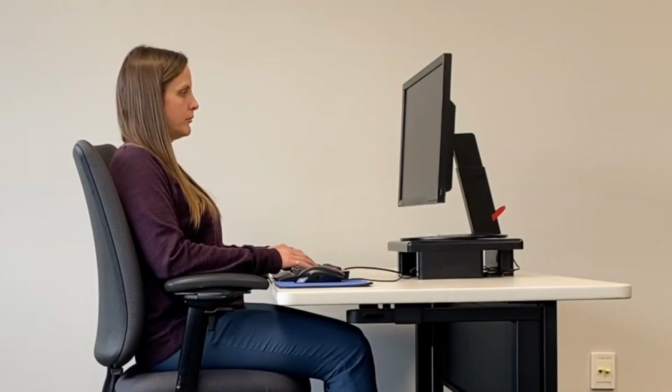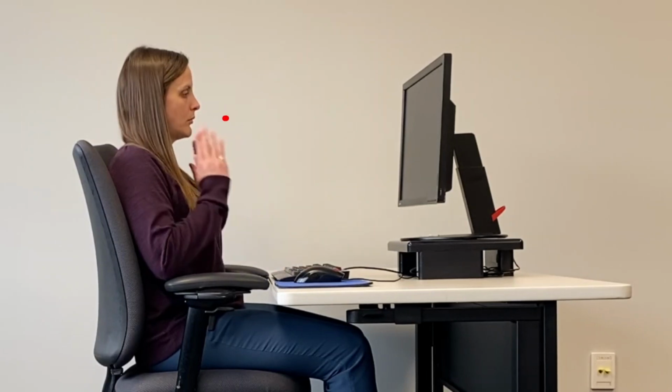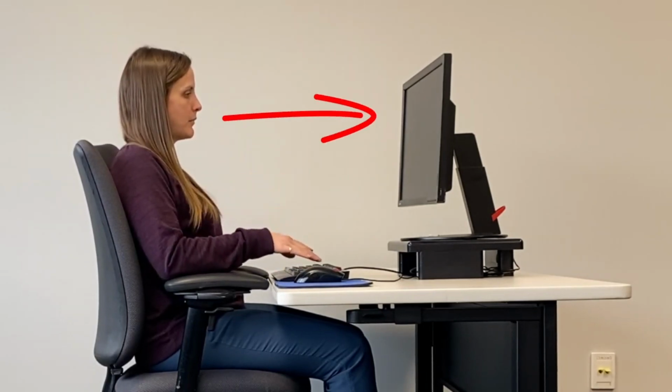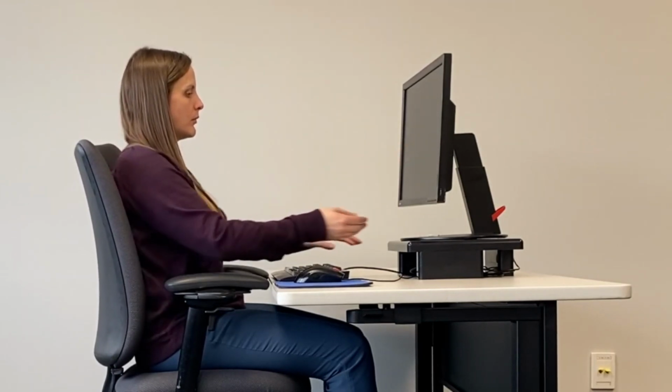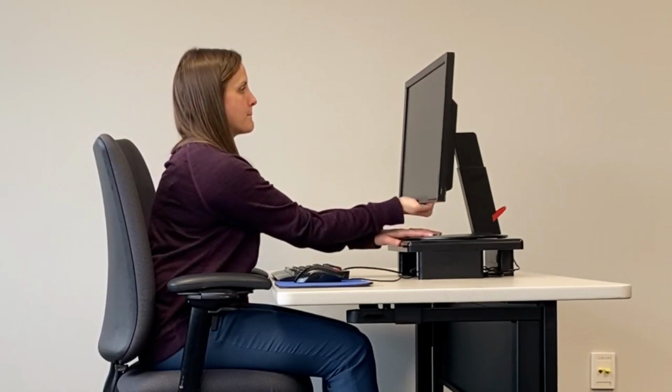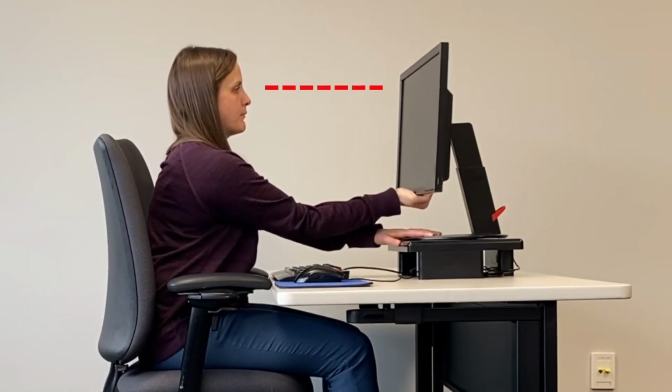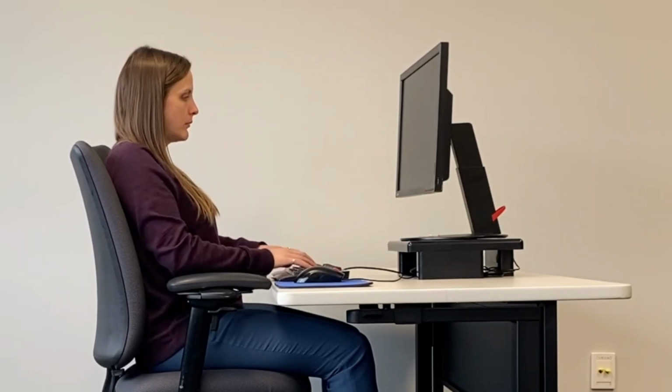Turning now to your monitor, you don't want your screen to be too low because it will cause your neck to bend, or too high because it will cause your neck to be extended back. You also don't want your monitor to be positioned to the side because it will cause your neck to twist and probably your back as well, and these are all awkward postures that can lead to pain and discomfort. What you do want is for your monitor to be positioned directly in front of you.